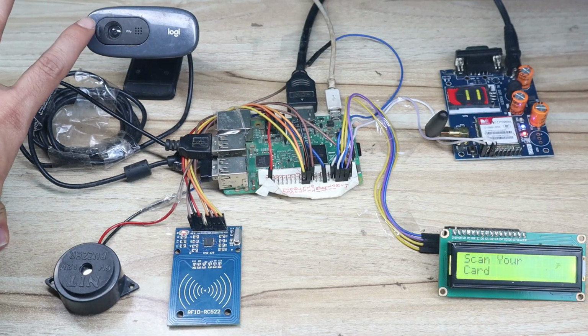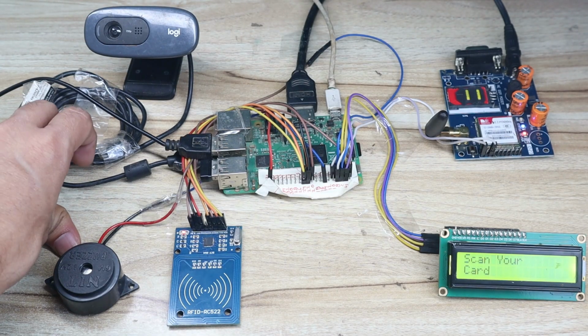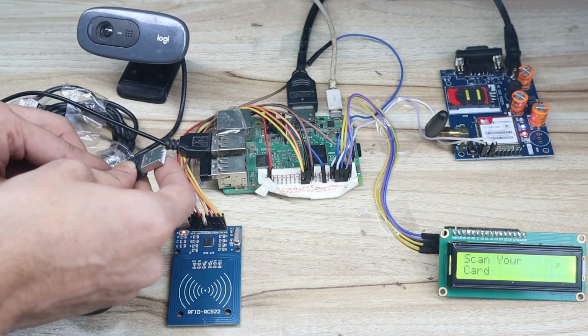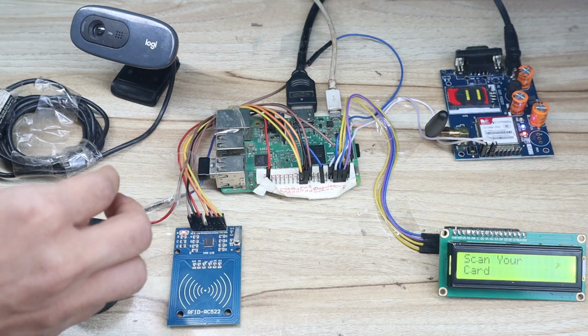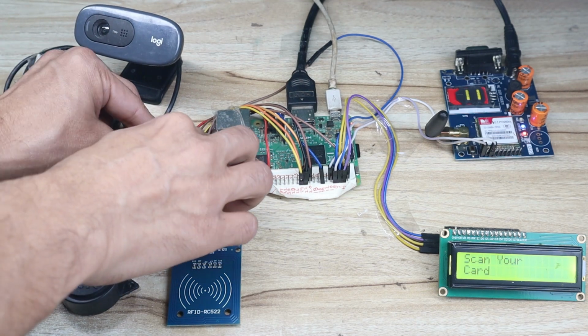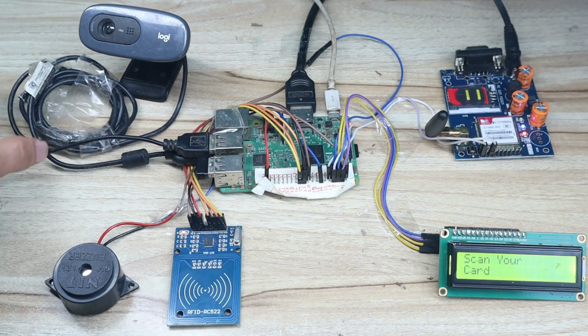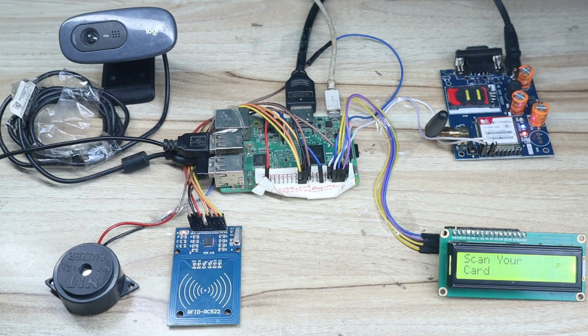The additional part is only this camera. This is the USB camera. You can see this is the only USB camera. You can connect that USB camera to the Raspberry Pi USB port here. Okay, so that's it. This is the simple hardware connection.